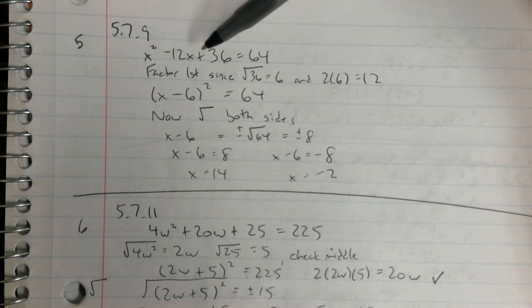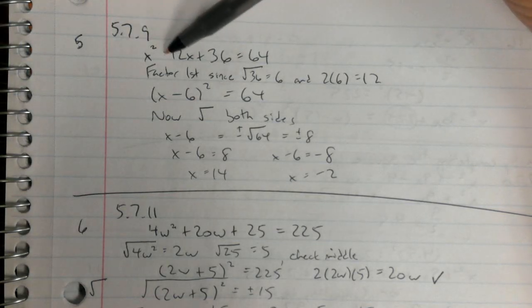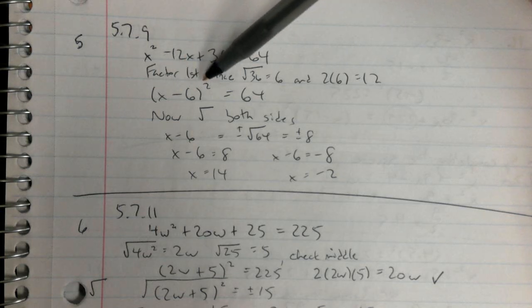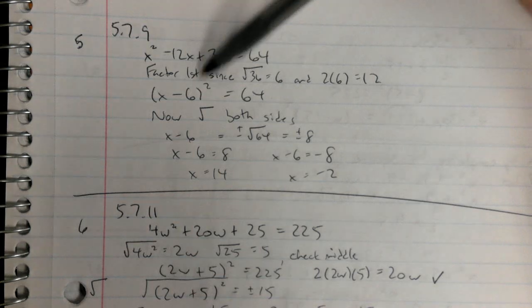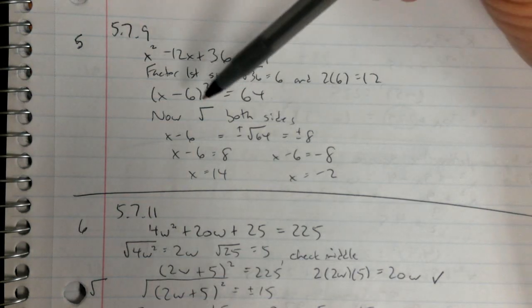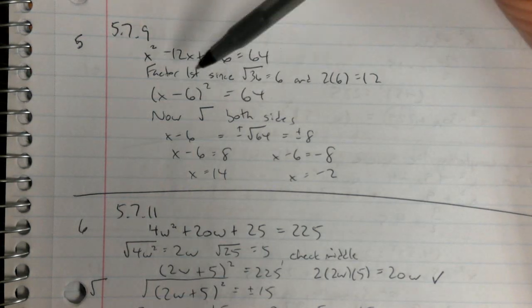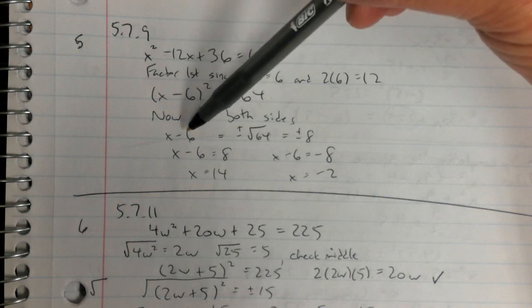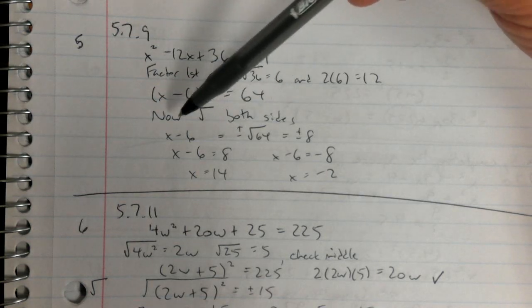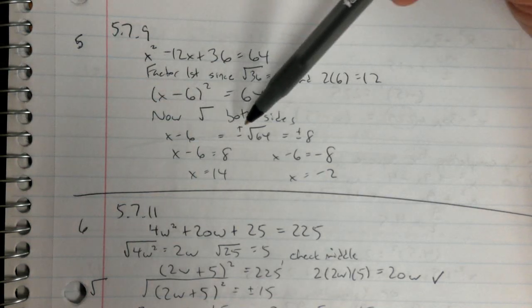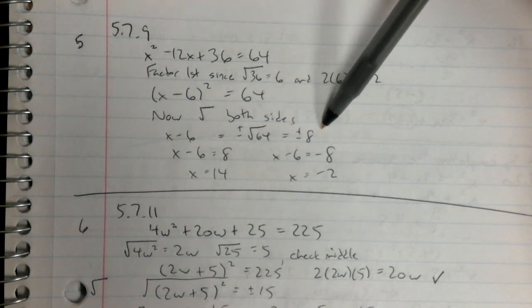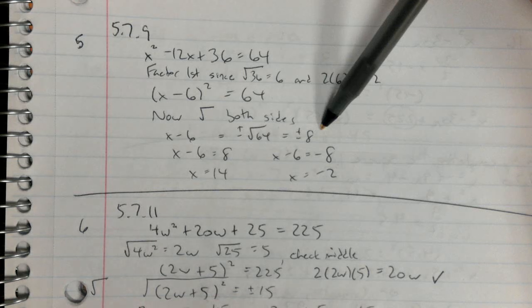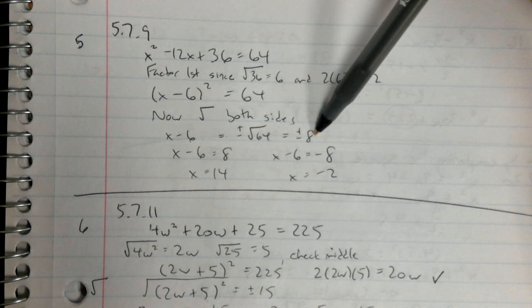So in other words, factor it, and so this would turn into x minus 6 squared equals 64, so that's like a substitution. And now you want to square root both sides, and so you have x minus 6 equal plus and minus square root of 64, which is basically plus and minus 8. So you do still have to get both the positive and negative answers.